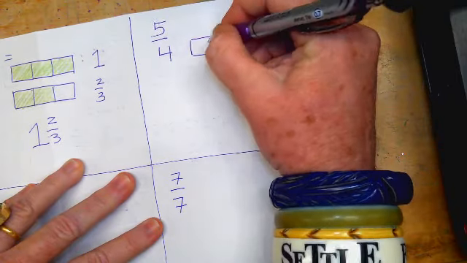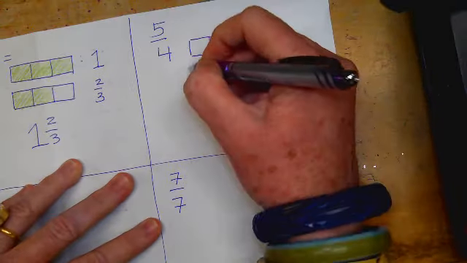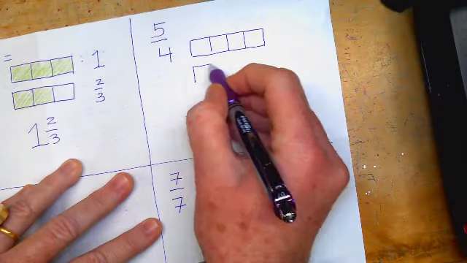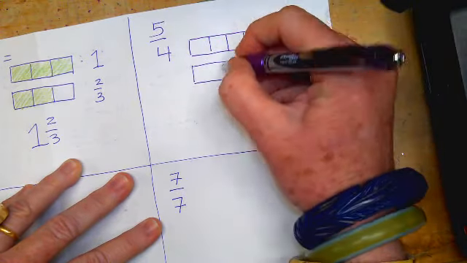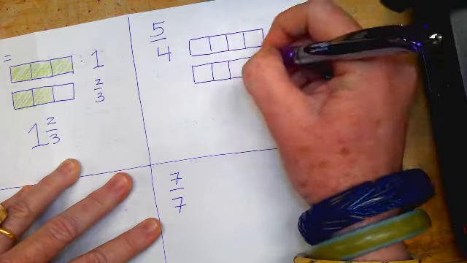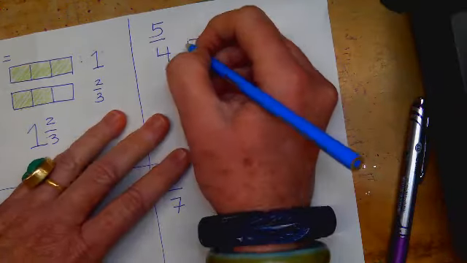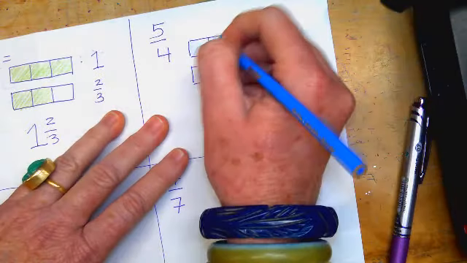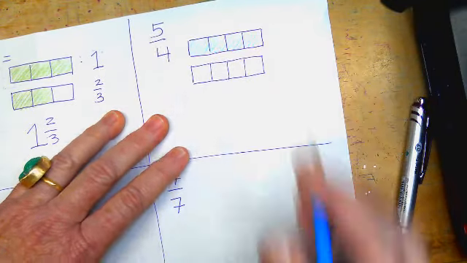So if my denominator is 4, that means I'm going to have fourths, right? So I have to have 4. And if I have 5 out of 4, I know I'm going to need more than 1 strip. Right?